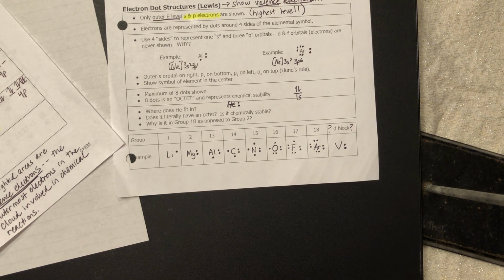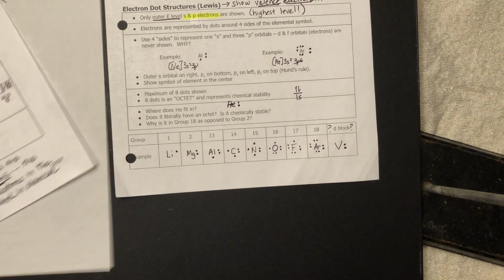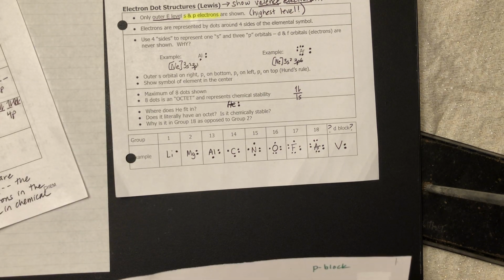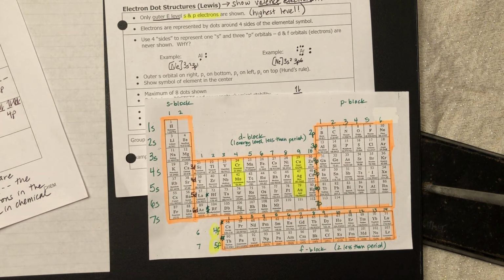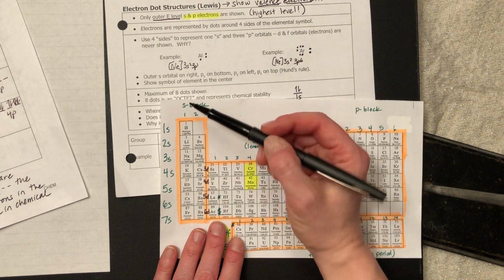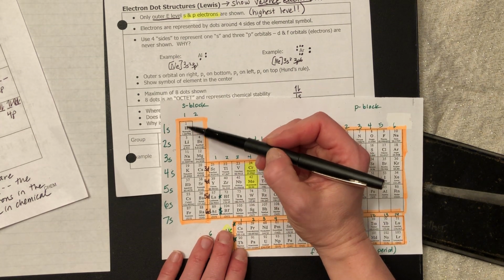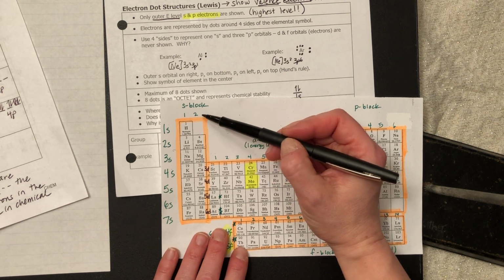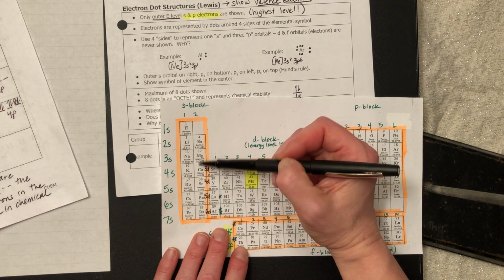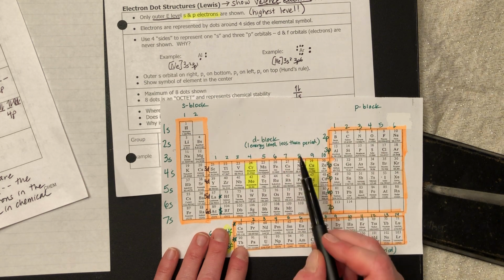One final thing I'll say is way back in physical science, you didn't look at electron configurations. You were using your periodic table, and you were told that the group was related to the valence electrons you have. So keep in mind, everybody in group 1 always has 1 valence electron. Every element in group 2 has 2 valence electrons.